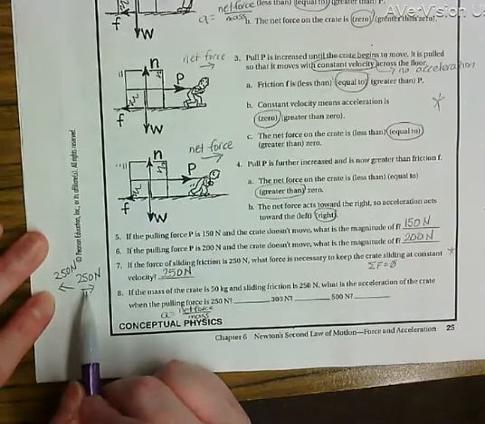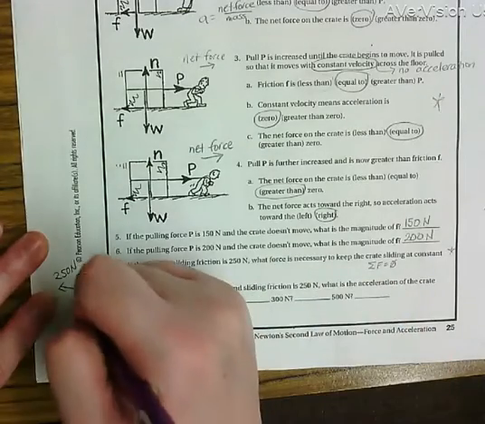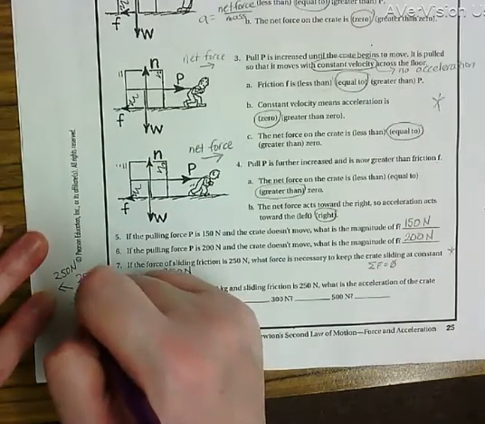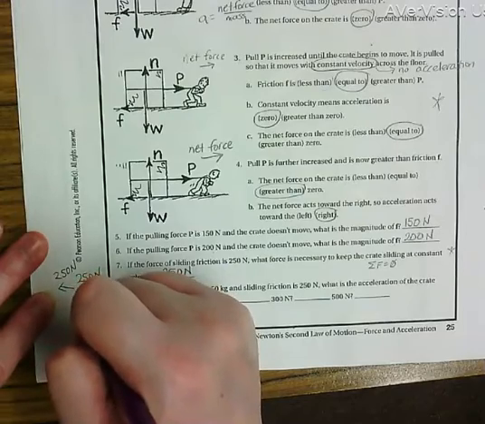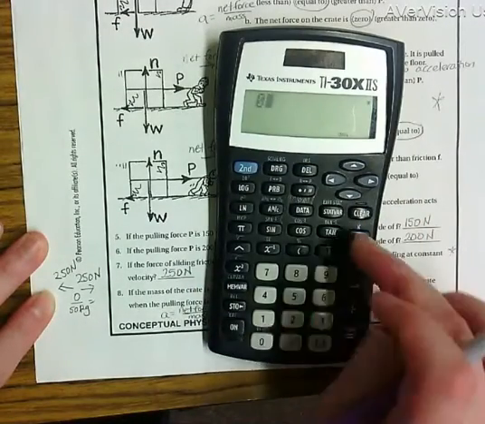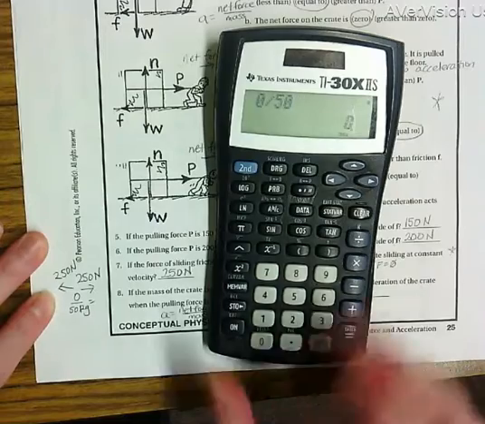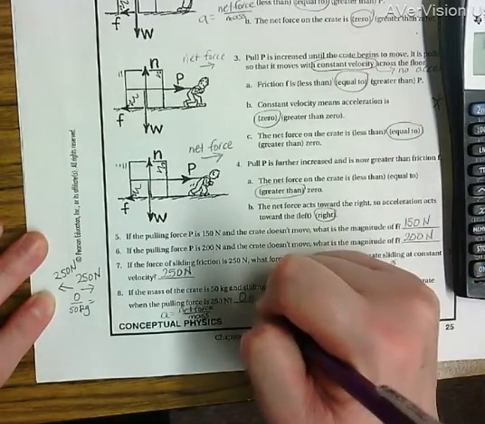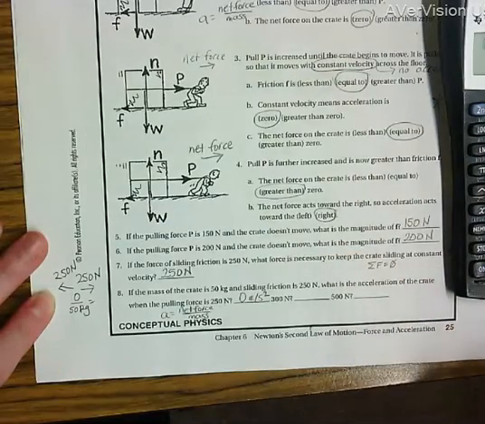So what's my net force going to be? 0, divided by my mass, which is 50 kilograms. 0 divided by 50 is 0. So my acceleration is going to be 0 meters per second squared.